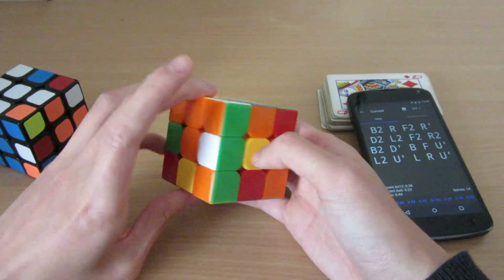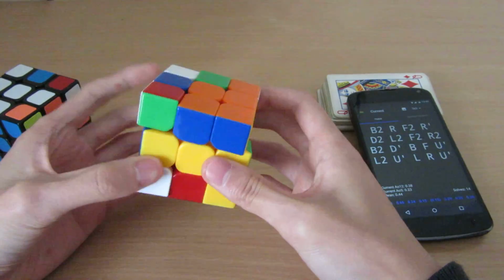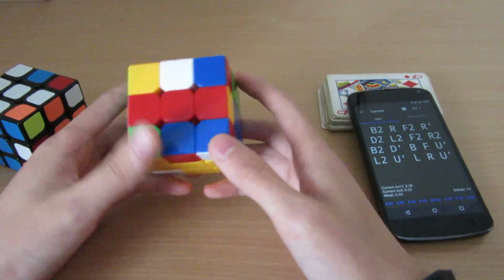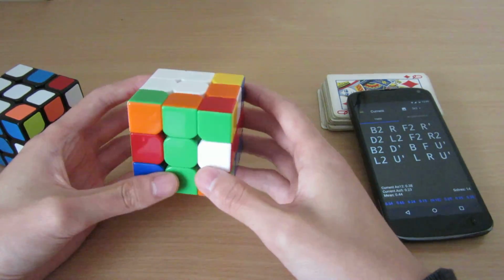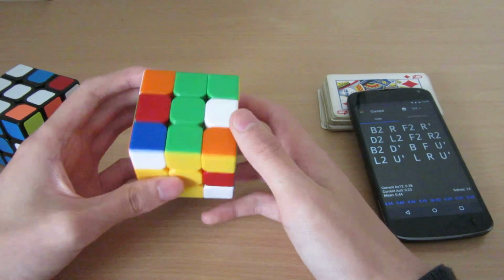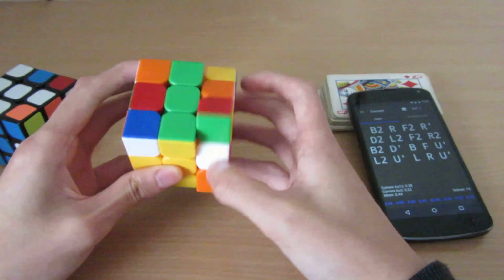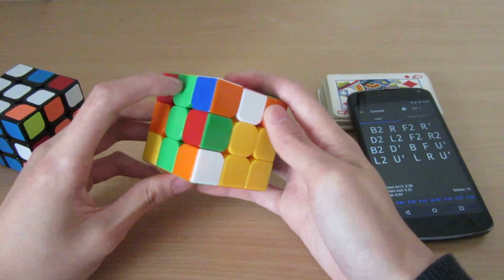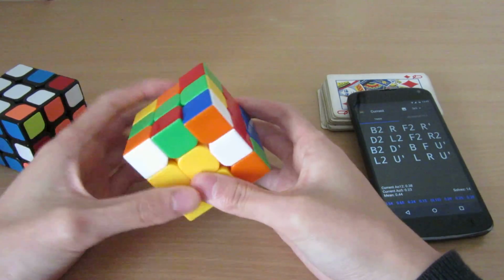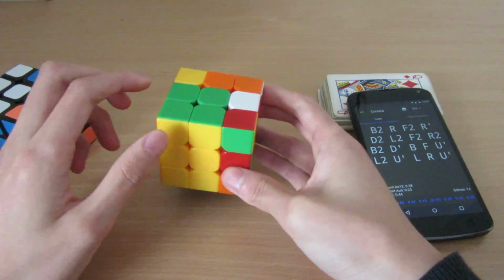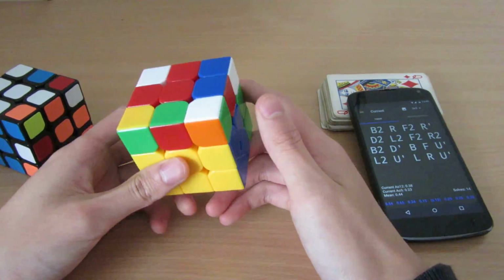Okay, we'll make this square like that, and then place the edge while placing that in its correct spot. Okay, yeah, we can solve this case like this. If I go down like that, then this is the 3-pair insert for the orange side. That's just something you should be able to recognize.